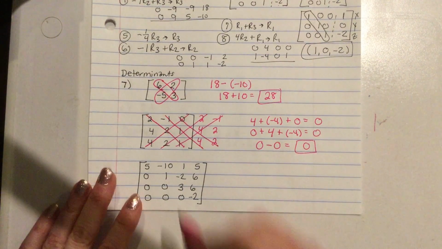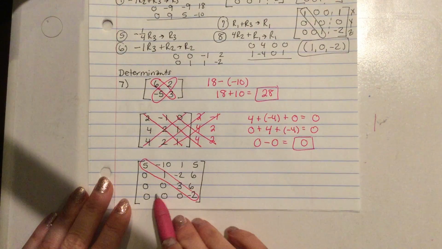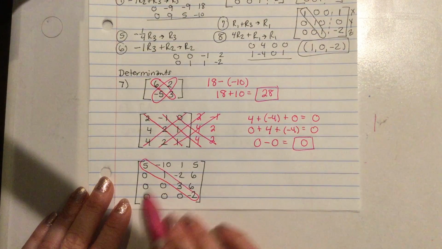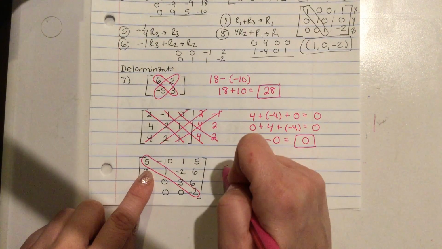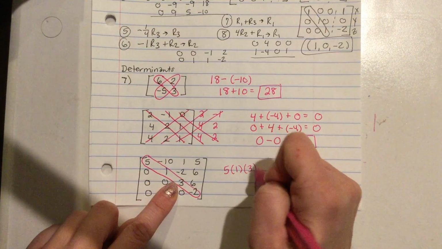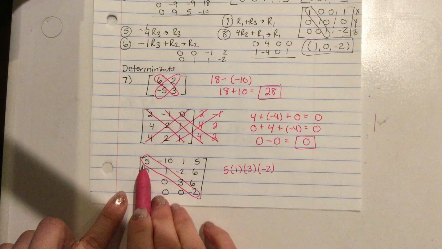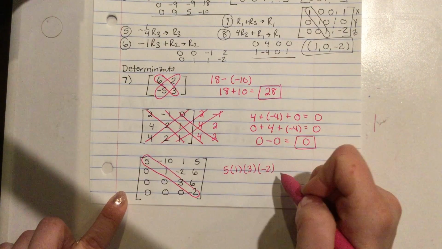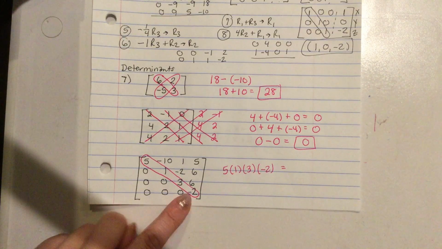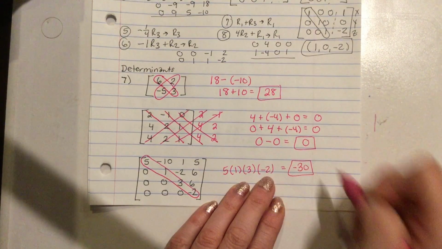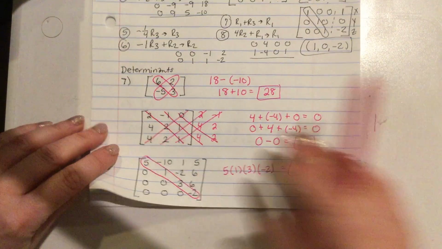If you are ever asked to find the determinant, and you look at your main diagonal and you have a triangle of zeros below it or above it, or sometimes even both, the way that you would find that determinant is you just multiply the numbers from the main diagonal. Because this corner is all zeros, I can take 5 times 1 times 3 times negative 2, and that's your determinant. 5 times 1 is 5. 5 times 3 is 15. 15 times negative 2 is negative 30. There's a review of determinants, 2 by 2s, 3 by 3s. These are called triangular matrices.